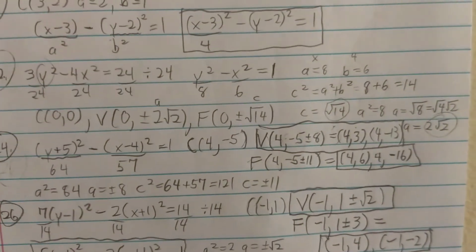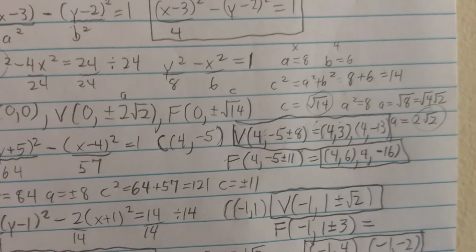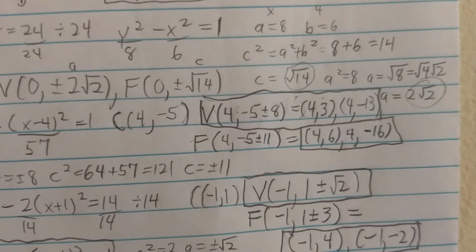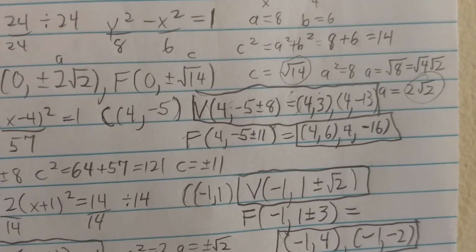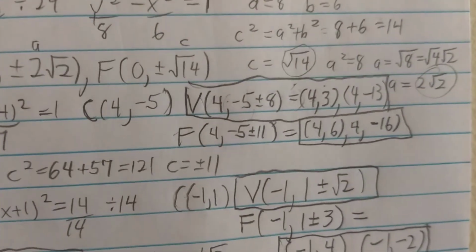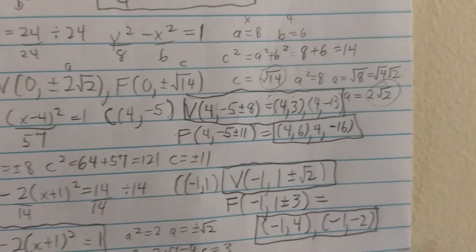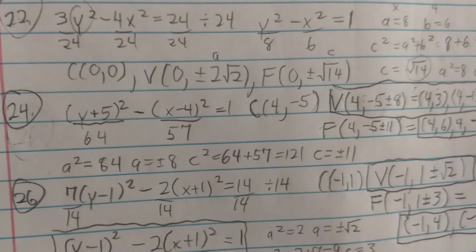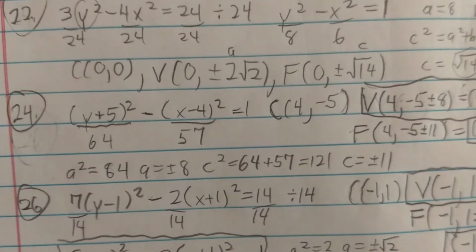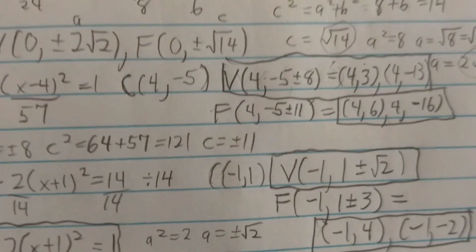Okay. So anyway, what matters is that c squared is equal to a squared plus b squared. We always add, again, the two bottom numbers. So a squared plus b squared is 8 plus 6, or 14. So c is the square root of 14. a is the square root of 8, which factored out is square root of 4 times square root of 2, so a is 2 square roots of 2. Okay? So coming back to the center, which was (0, 0), we have our vertices at 0, plus or minus 2 square roots of 2, and our foci at 0, plus or minus square root of 14.